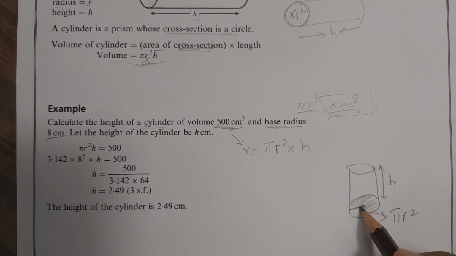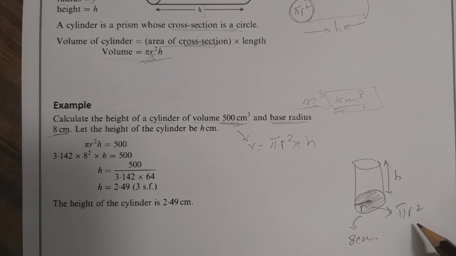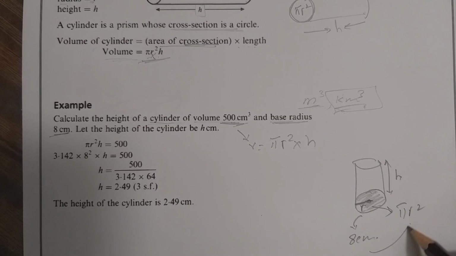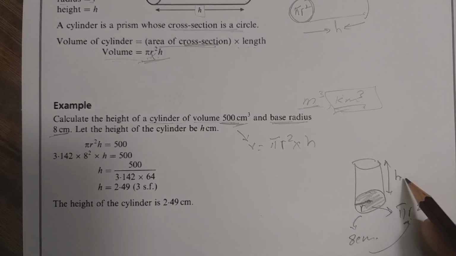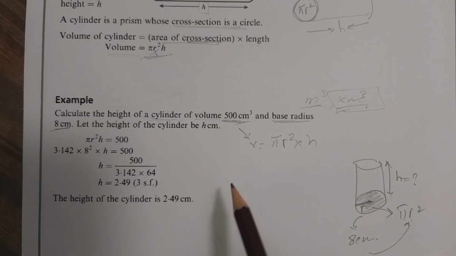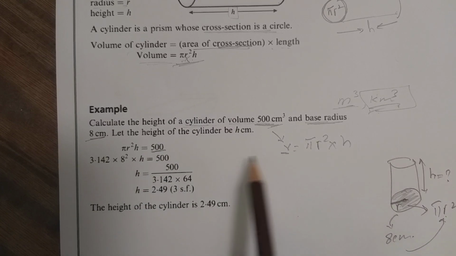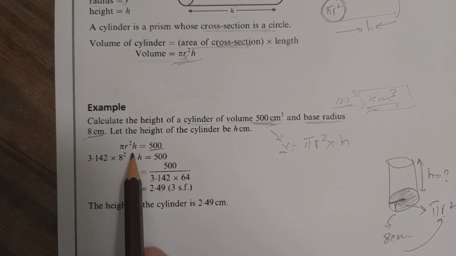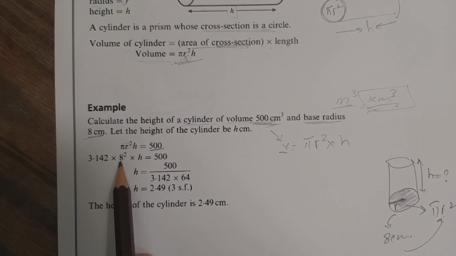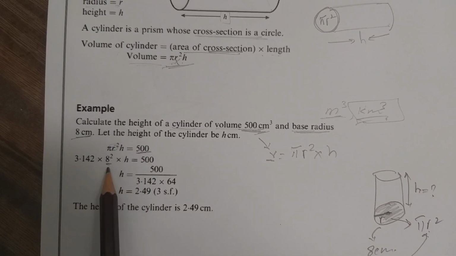We are given the radius r, which is 8 centimeter. Replace here to find the area of the base, and the height we need to find out. As we are given the volume is 500, just replace the volume by 500. r equals 8 centimeter, so replace r by 8. Then multiply and simplify them.